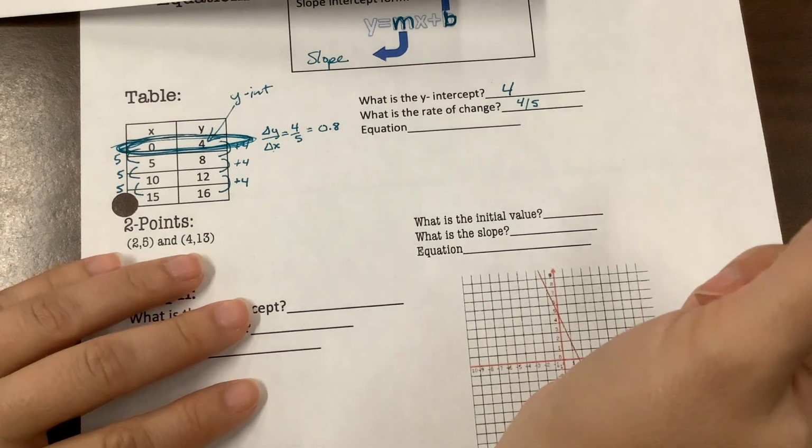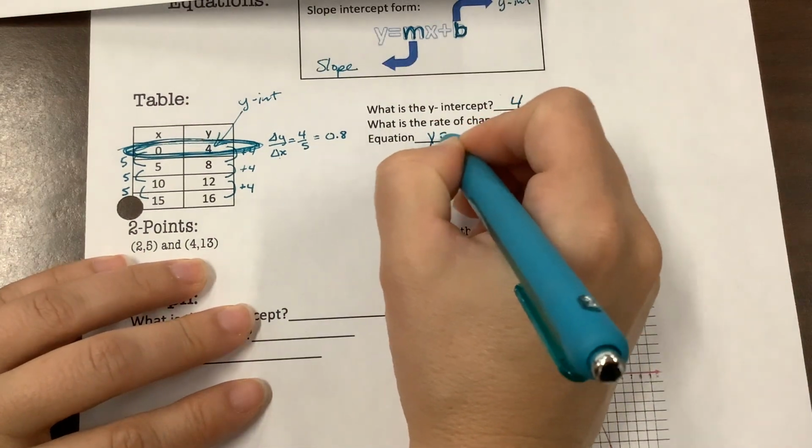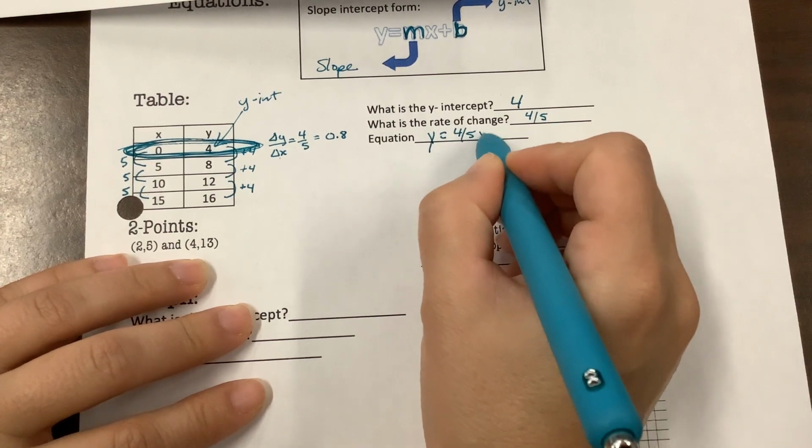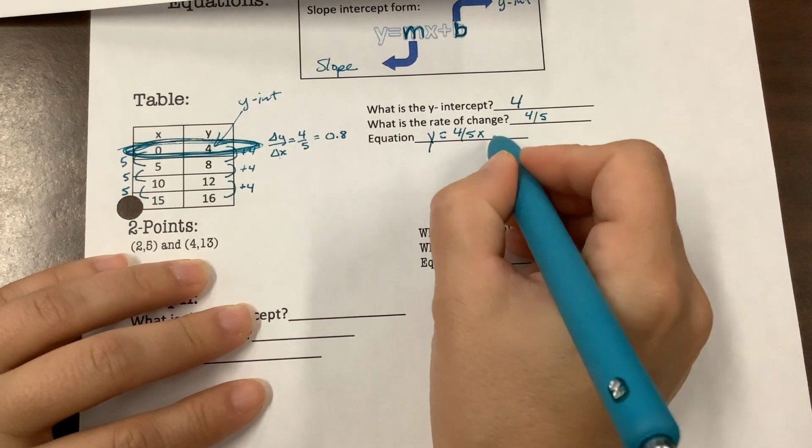Now if we write our equation, it's y equals m, which is slope, which is rate of change, so 4/5 x plus 4.